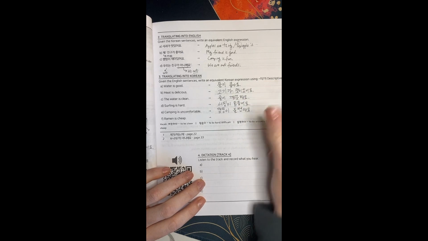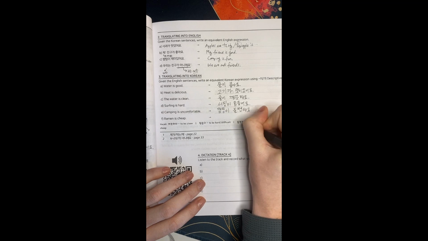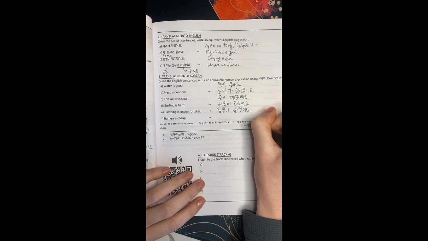불편해요. 하다 verbs, always in the present tense, become 해요. They're very easy to conjugate. So 불편하다 becomes 불편해요. Okay. Camping is uncomfortable. Now, 불편하다 has a couple different meanings in Korean. It can be to be uncomfortable, it can also be to be inconvenient, depending on the situation.